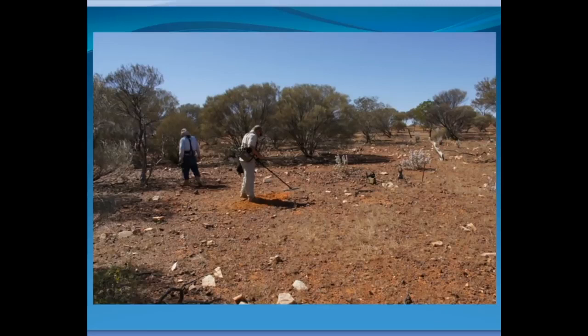Actually, I found quite a few nuggets here, and originally the guy who first found this was very successful and found many ounces of gold here.